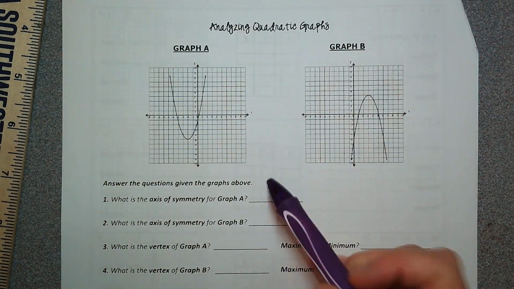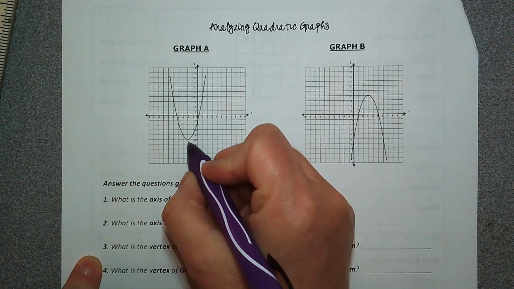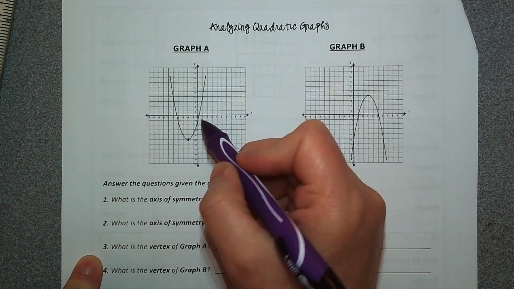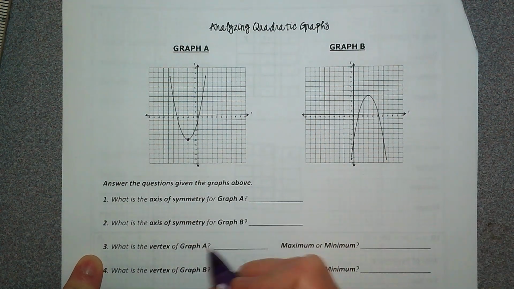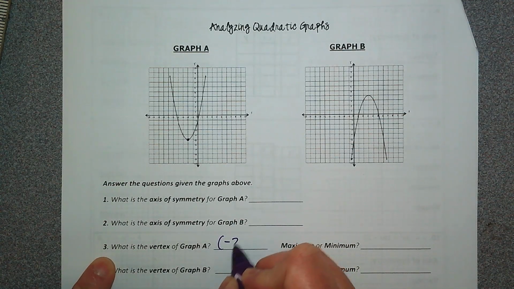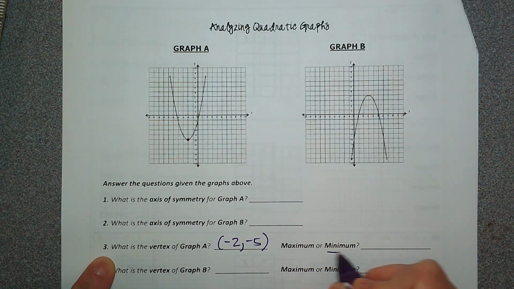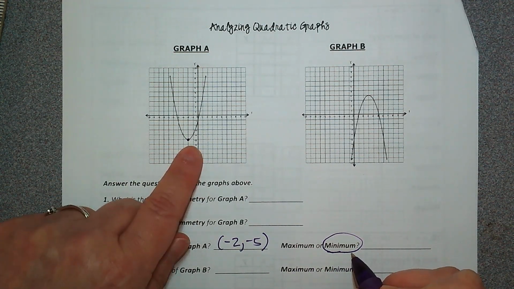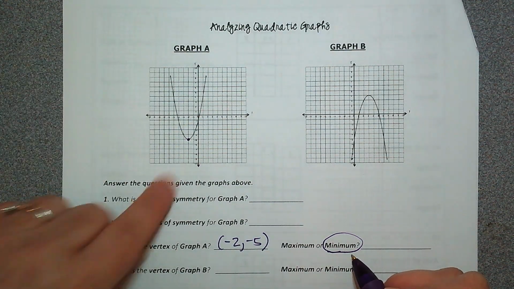So for number 1, graph A, the vertex is at what? -2, -5, right? Is that a maximum or a minimum? Yes, that's a minimum value because everything else is above. The parabola is opening up.